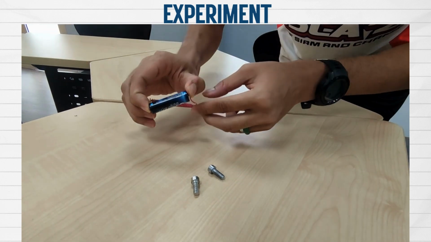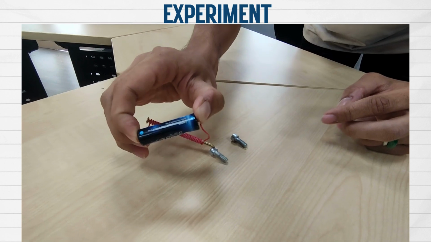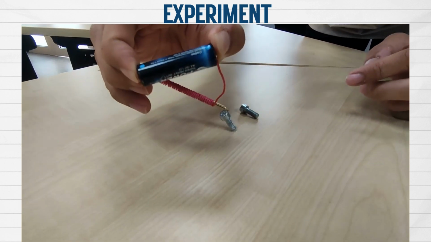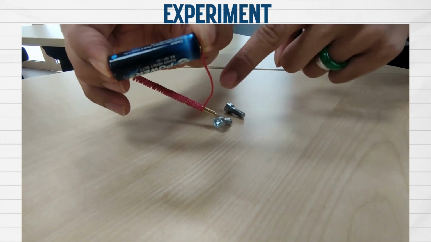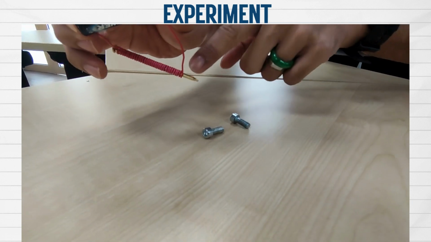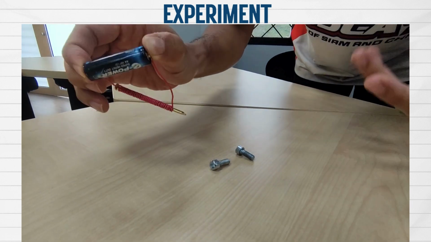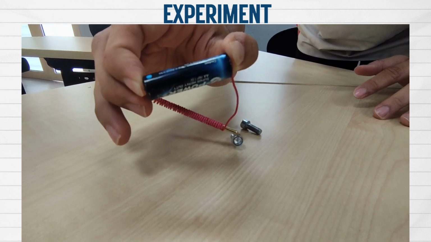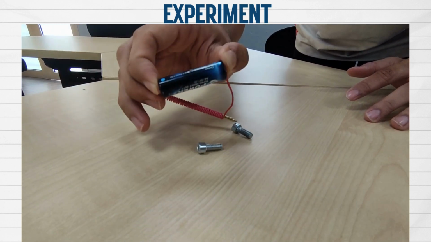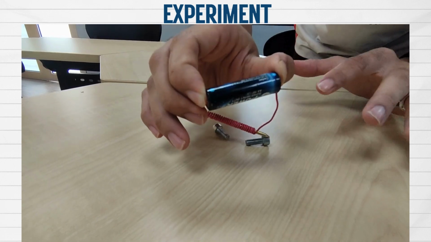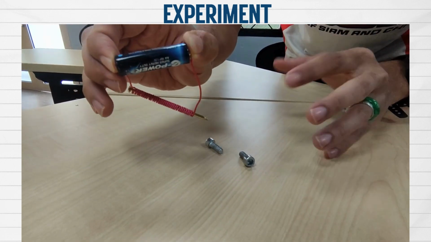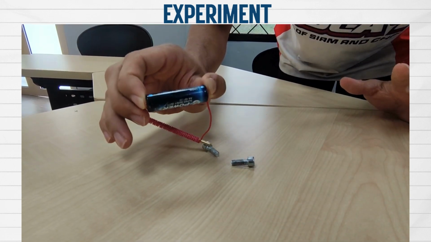Okay. Yeah, so it is going to attract. After current flows, it will induce an electromagnetic field and attract like a magnet. It could be more clearly demonstrated if you use a lighter object. This one is quite heavy, but it can still attract it.